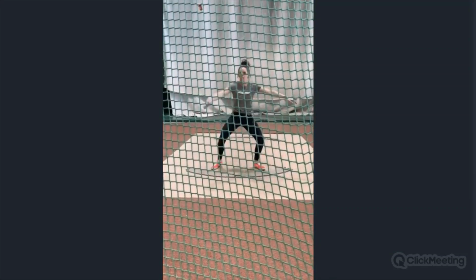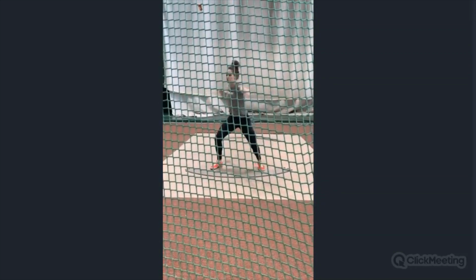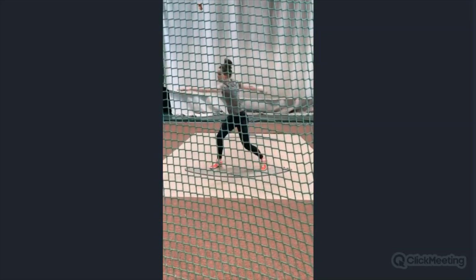And then we're looking to see a shin angle, and in the next video, Nick, if you can put the next video up, you'll be able to see the shin angle at approximately 30 degrees.